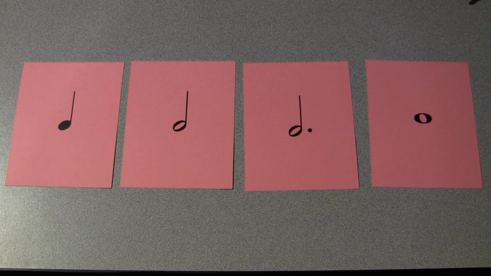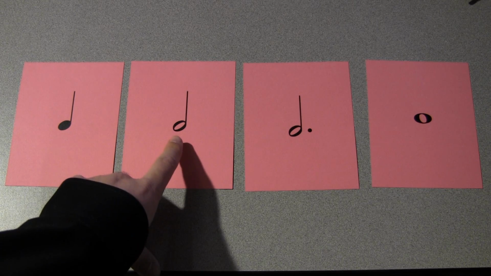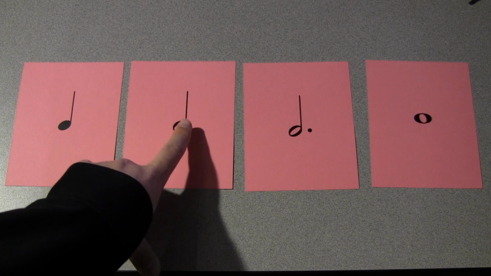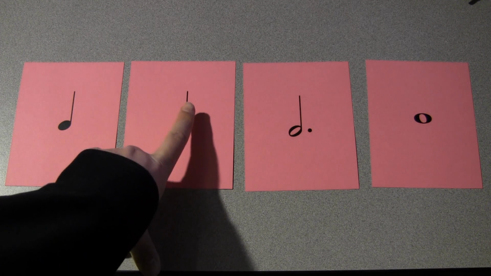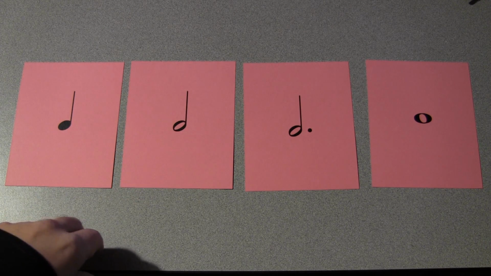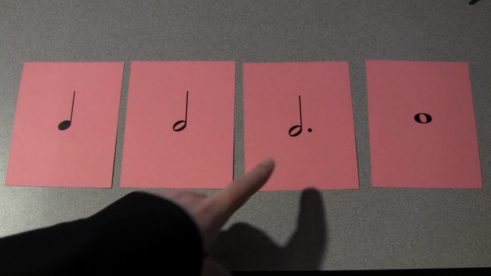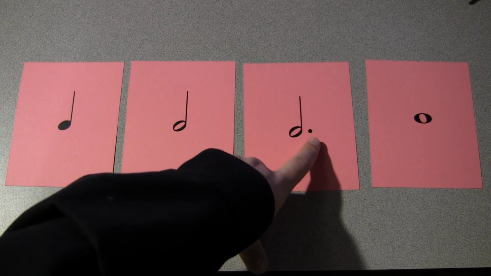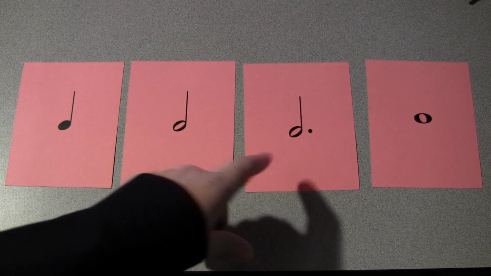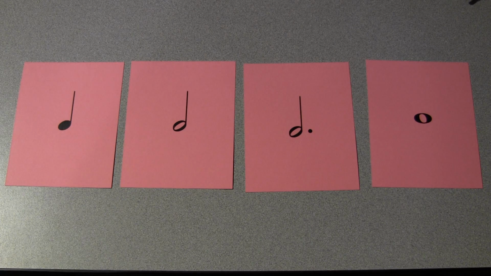The next kind of note is known as the half note. A half note has an open head with a straight stem, and this one is going to get two beats, or two counts. And then this third one we have here is called the dotted half note. You can tell because it looks like a regular half note with a dot attached. And this one is going to get three counts.